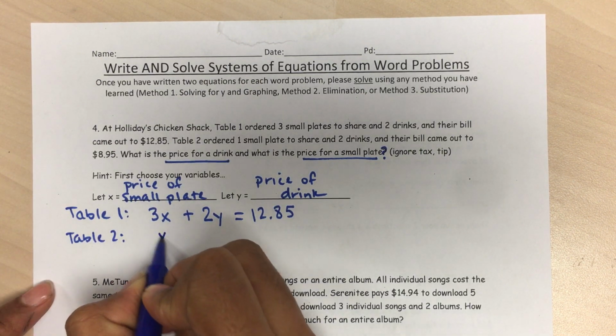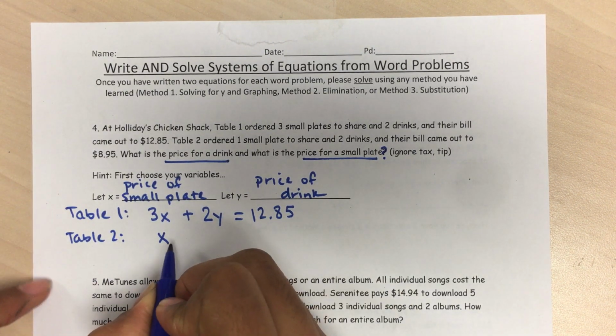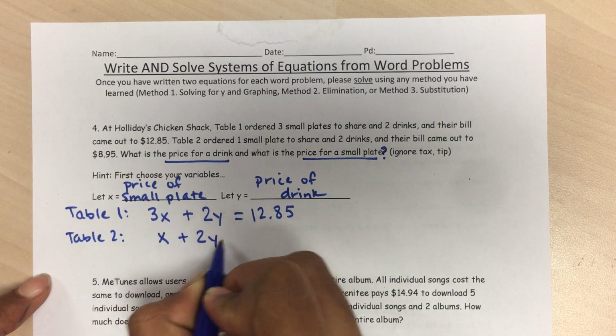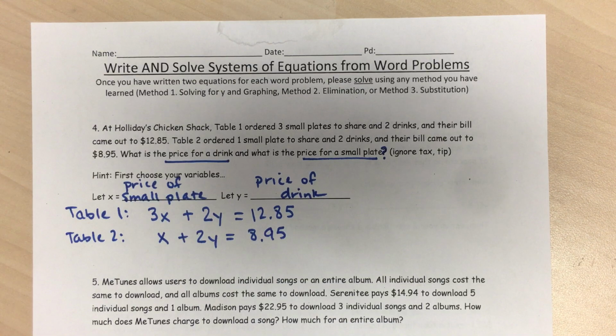For table 2, they ordered 1 small plate. The 1 is invisible if it's a coefficient. Coefficients of 1 are invisible. And 2 drinks. And their bill came out to $8.95. Now my system is all set up. Okay. Let's go ahead and solve it.